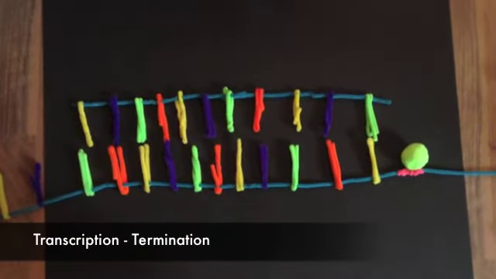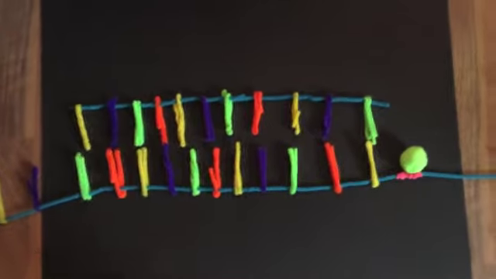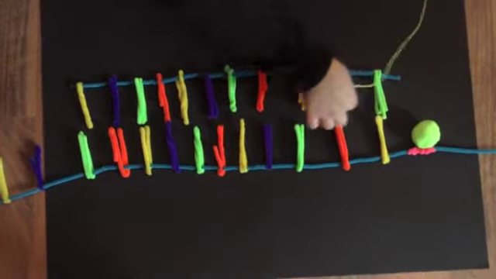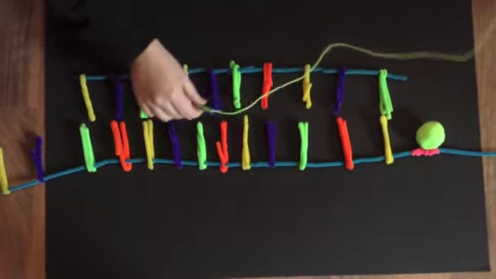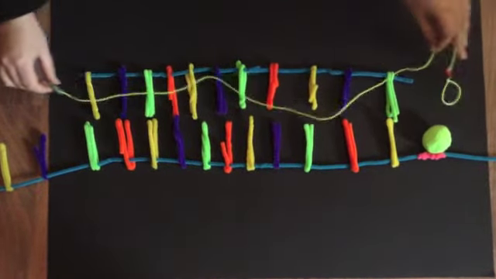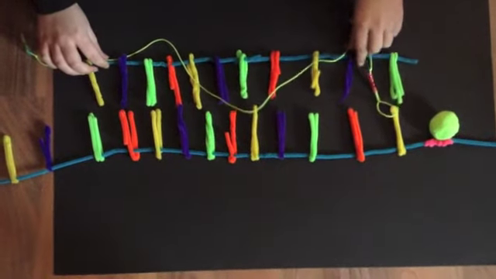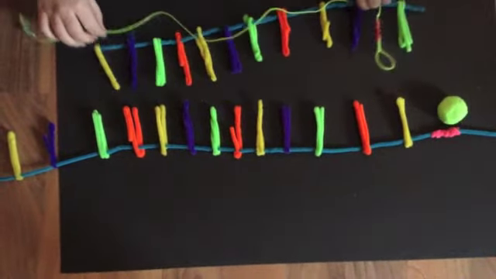Termination. Rho-dependent: a ring-shaped protein binds to mRNA and follows along RNA pol. When a hairpin forms, RNA pol pauses, and Rho acts as a helicase and causes the DNA and RNA to unwind and dissociate, releasing the mRNA.